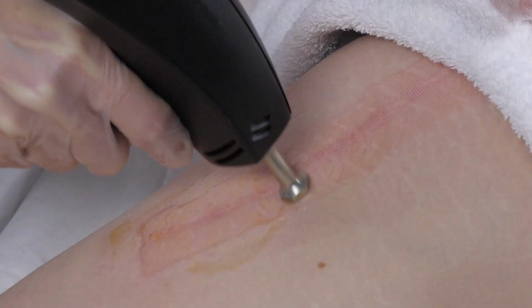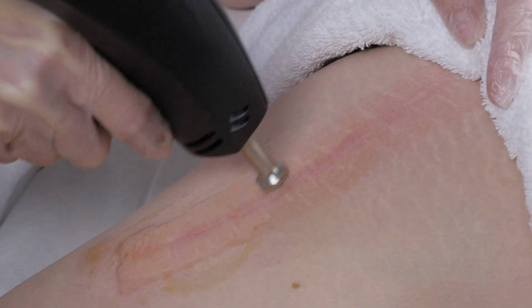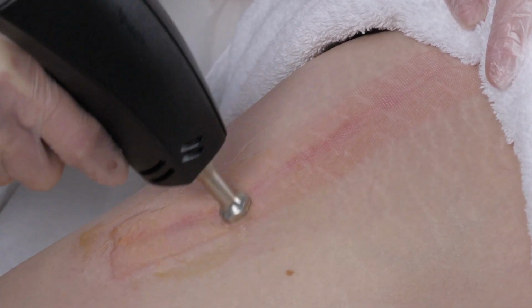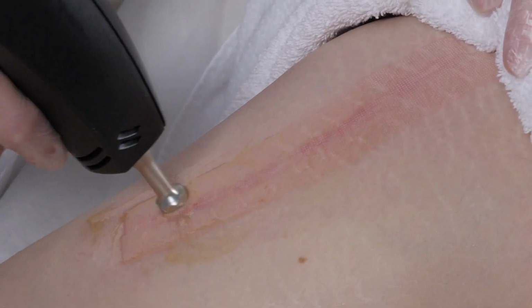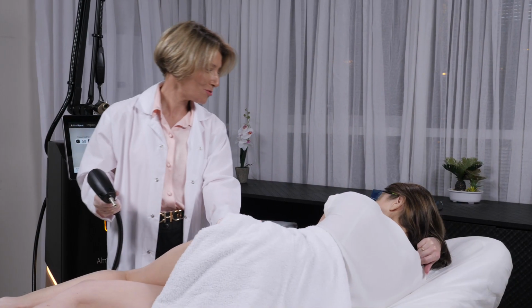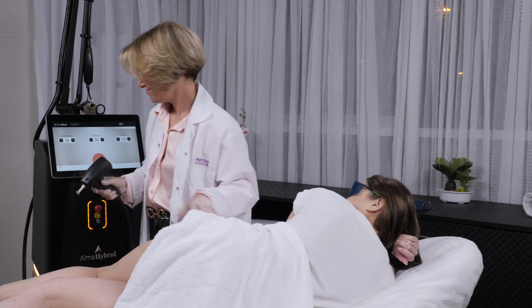Press the foot switch once. Move the applicator over the treatment area in a slow circular motion until all is absorbed. You have completed your treatment for scar revision 1 to 2 millimeters.